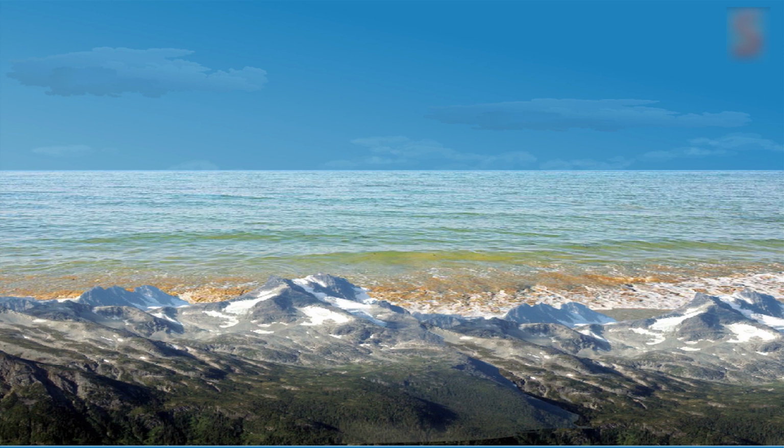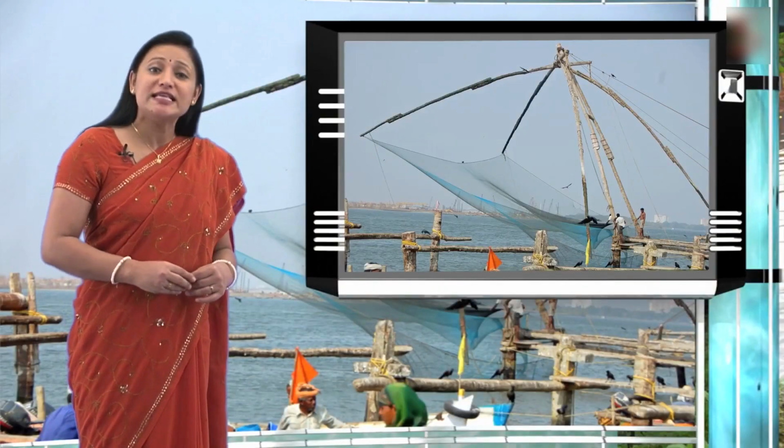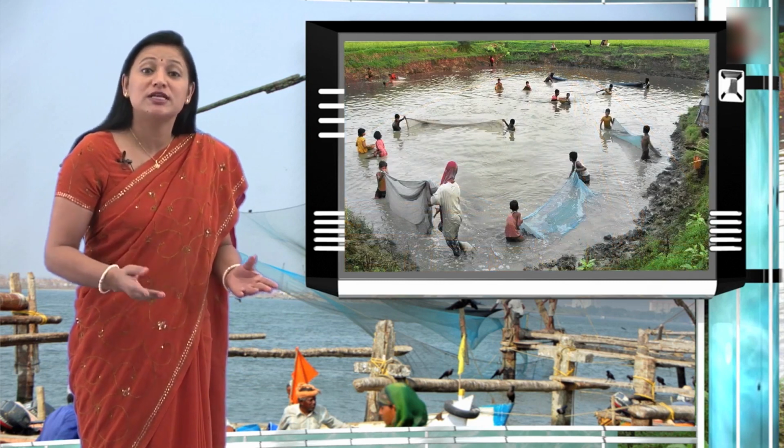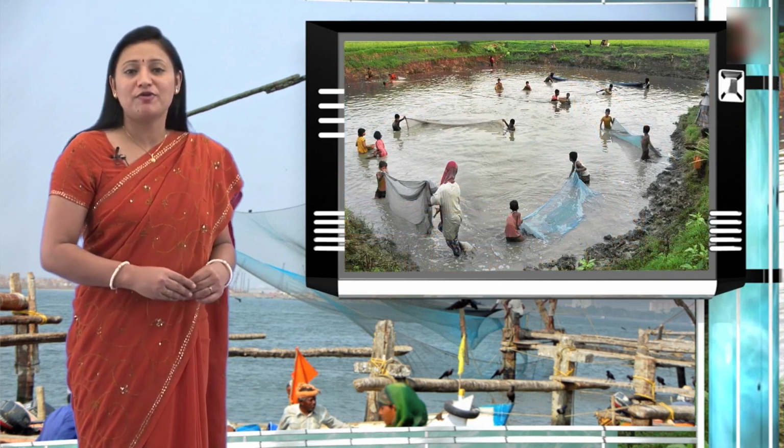Many places on the coasts witness a few hours of low and high tides. Students, did you know that these tides are very helpful for fishing? Also, the tide sometimes takes away with them the mud deposited by the river and helps to prevent silting.